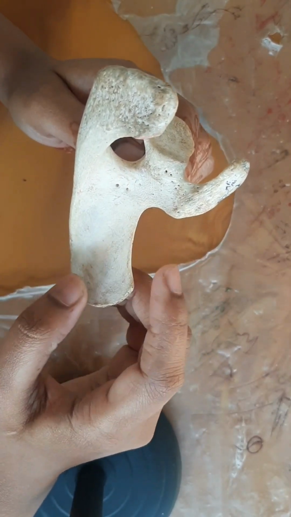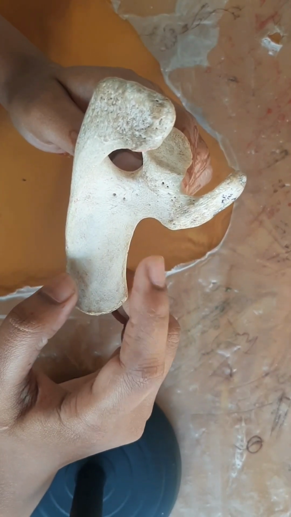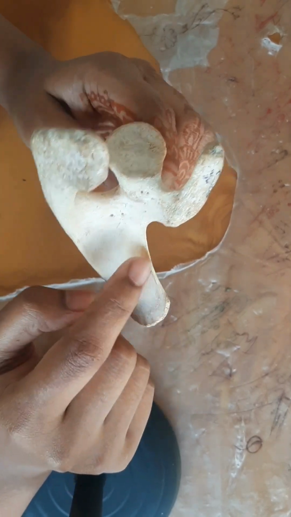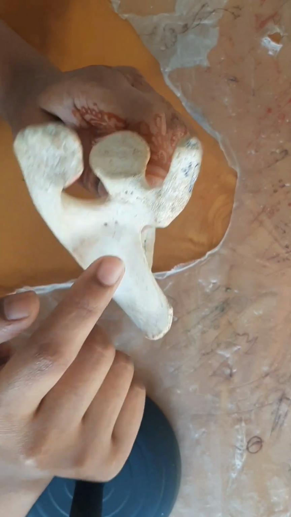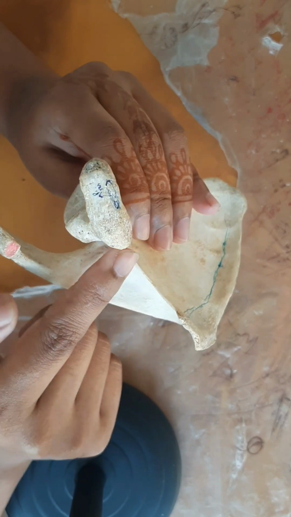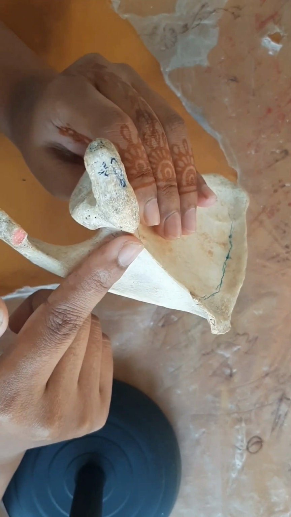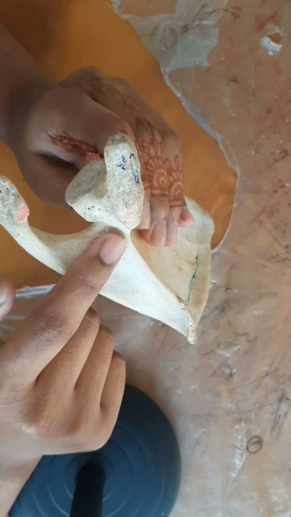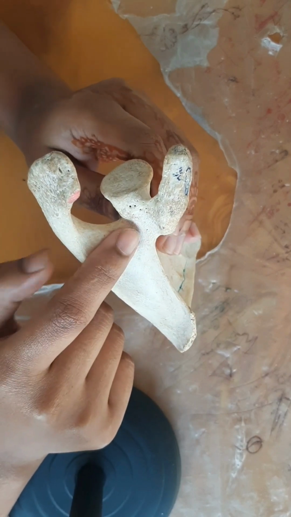Superior border. Superior border is thin and short. It extends from superior angle to the root of coracoid process. Superior border presents suprascapular notch. This is suprascapular notch. Suprascapular notch transmits suprascapular vessel and nerve.